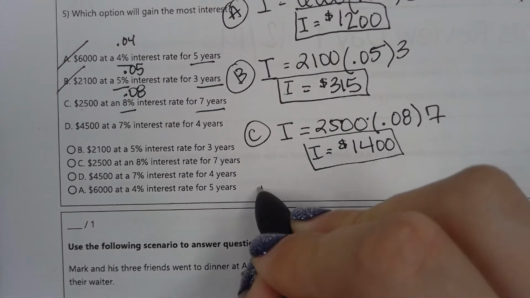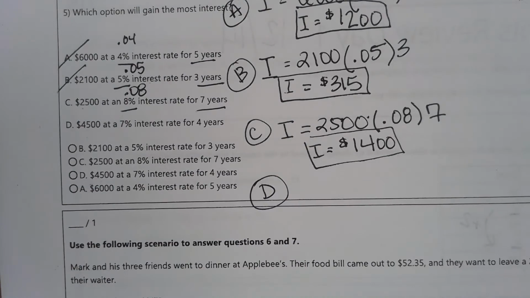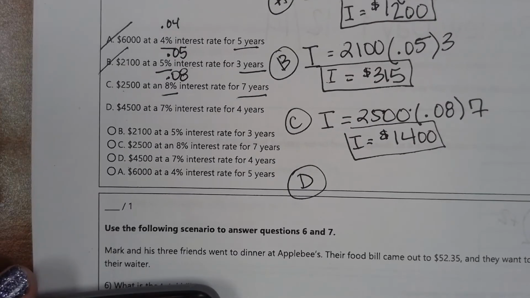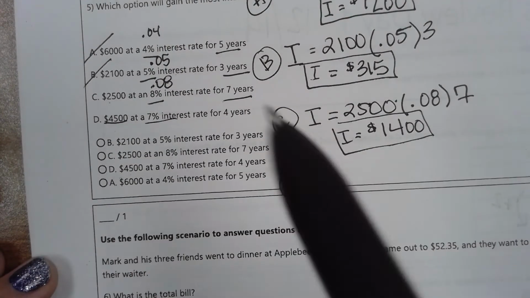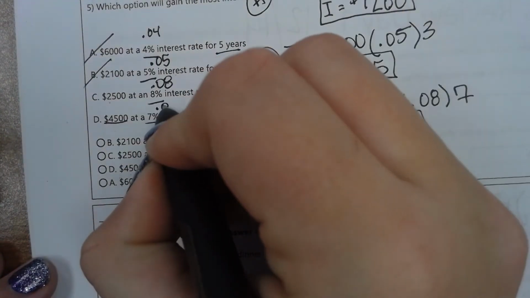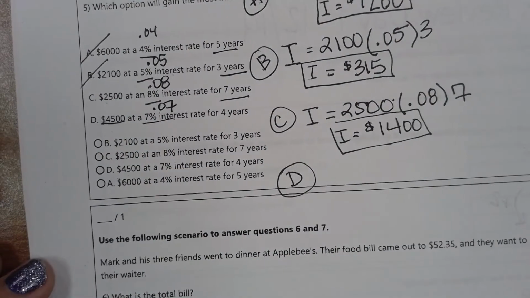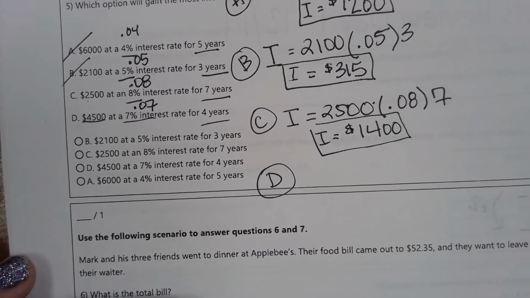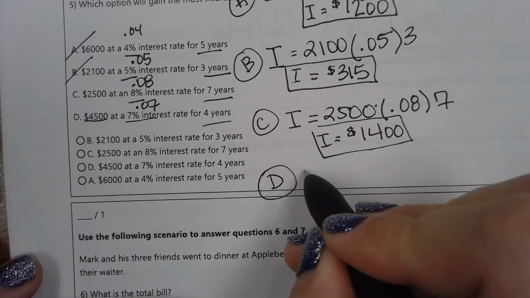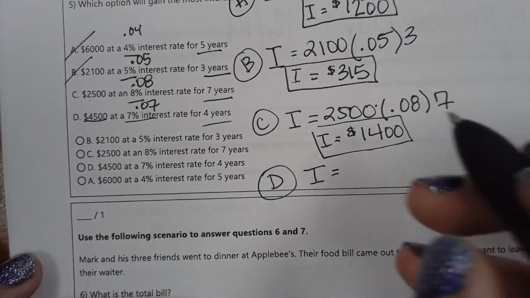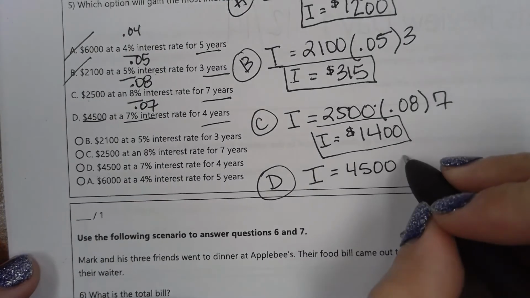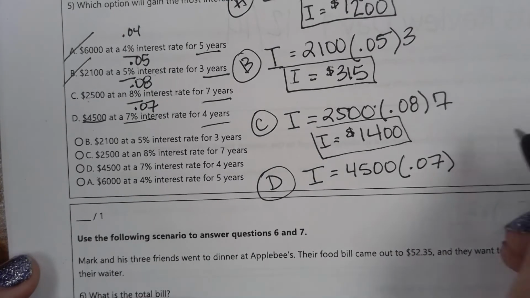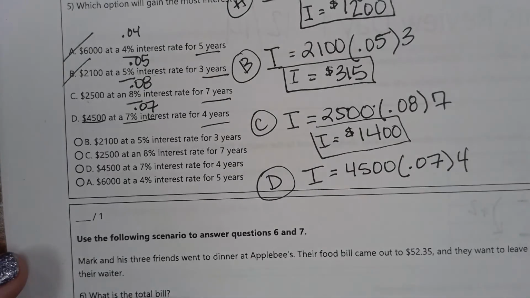However, we still have one more thing that we need to check, and that's D. So this says 4,500 at 7% interest rate, so 7% as a decimal is 0.07, and a time of 4 years. So once again, I equals PRT. I equals the principal, so in this case it's 4,500, times our rate, which is 0.07, times our time, which is that 4.